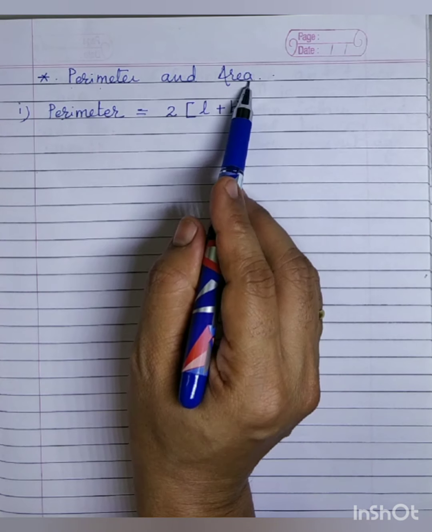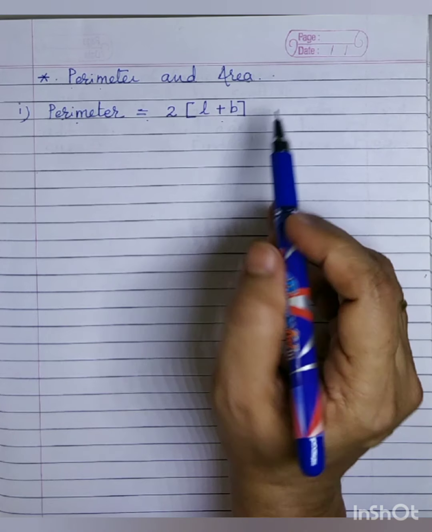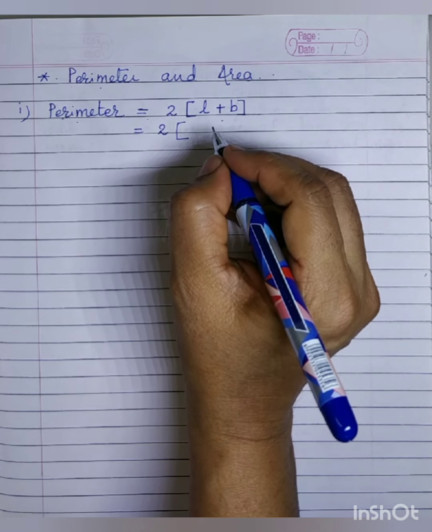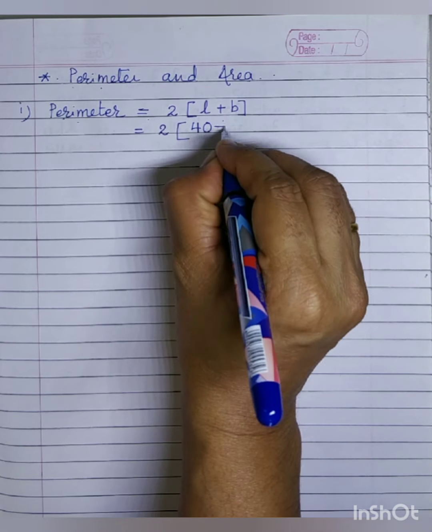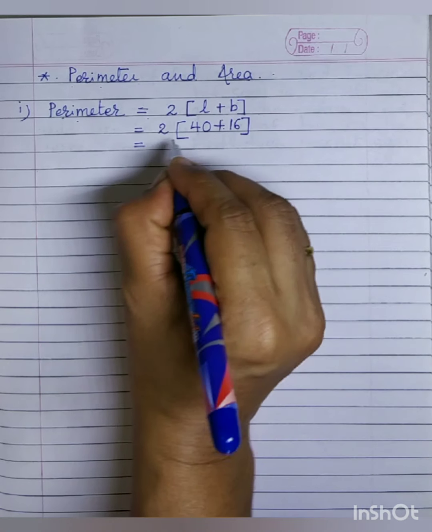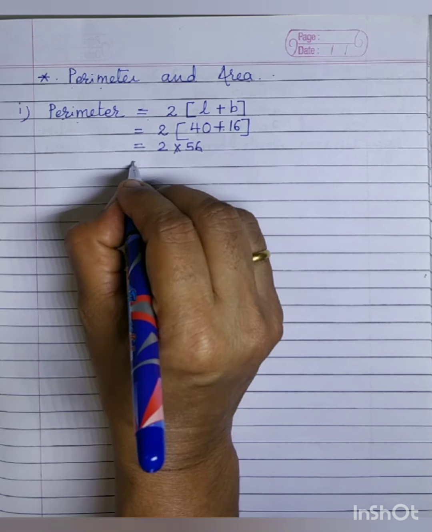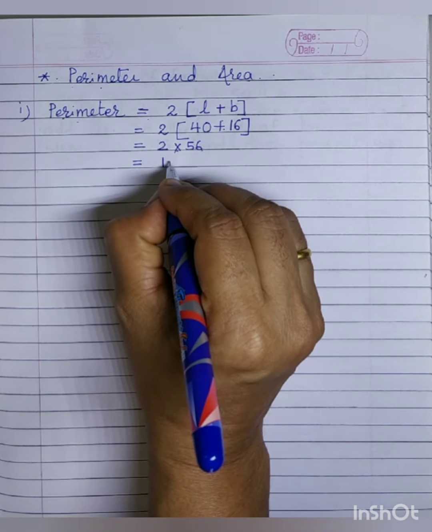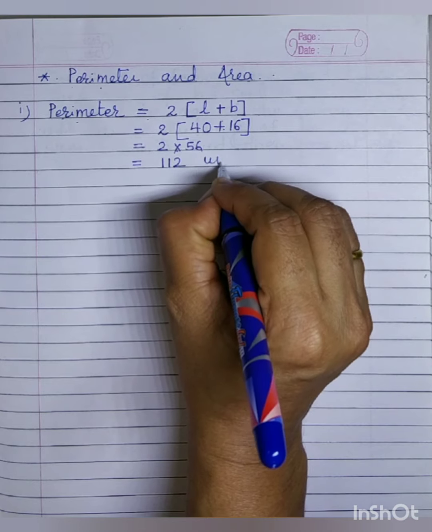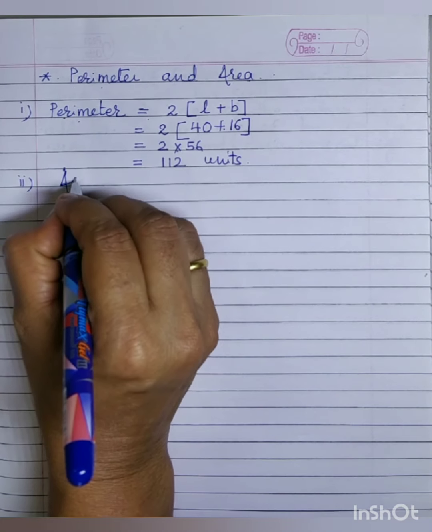We need to find the perimeter and area of this rectangle given. Formula for perimeter you know, twice length plus breadth. So substitute the values. 2 times, what is the length we have found here, is 40 units, 40 plus breadth we have found 16 units, right? So you have 2 multiplied by 56, 112 units. First answer.